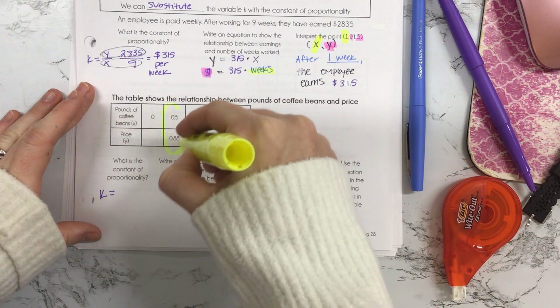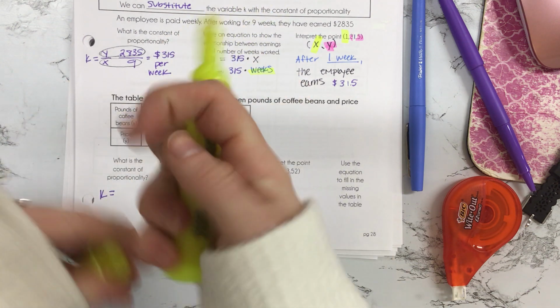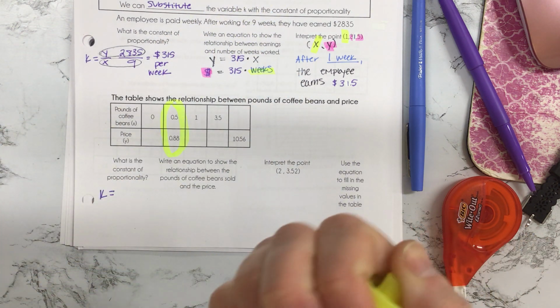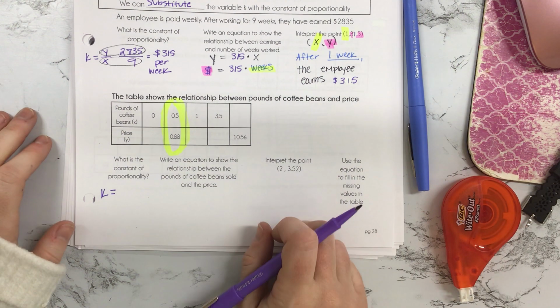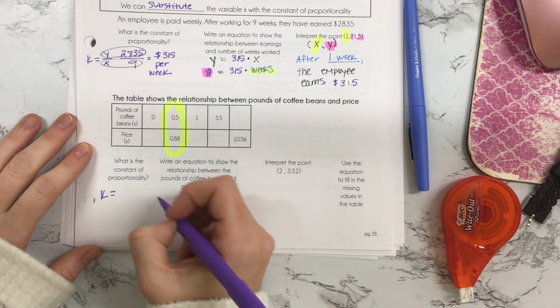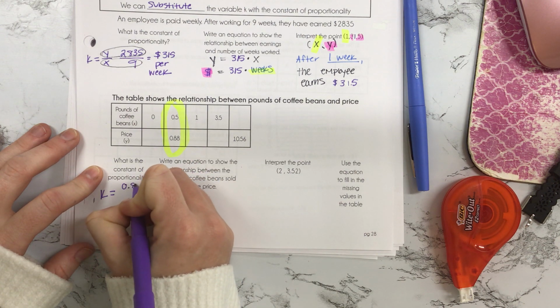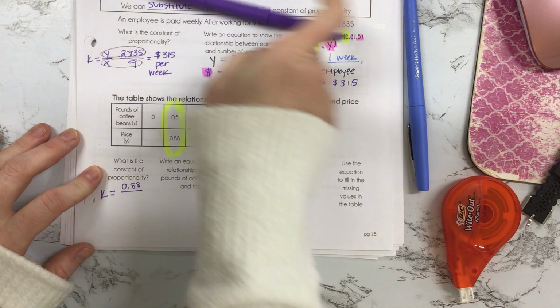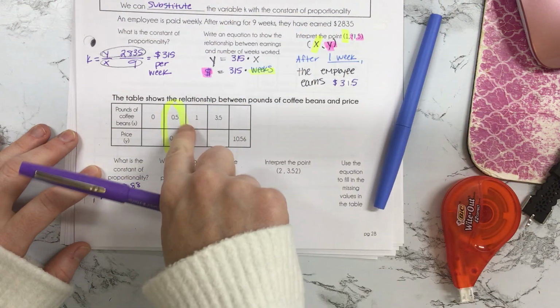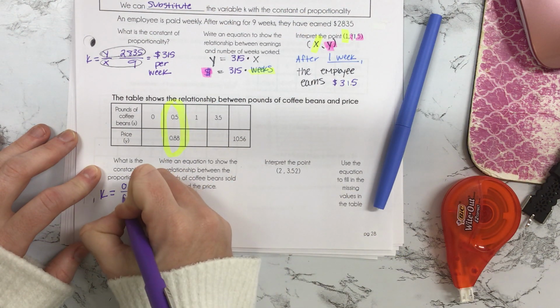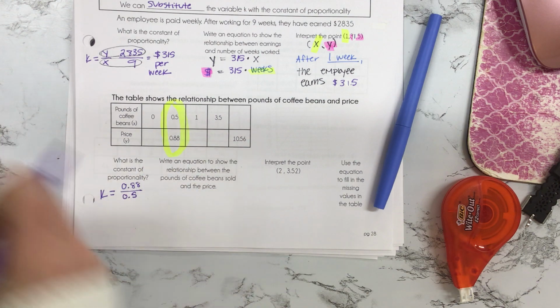This is the only one that has both. So we're going to find the price per pound. I'm going to take the price, 0.88, so 88 cents, divided by the number of pounds of coffee beans, 1/2 or 0.5.